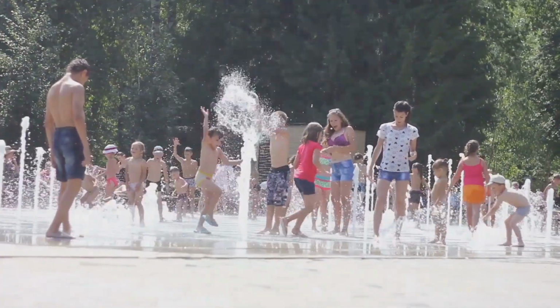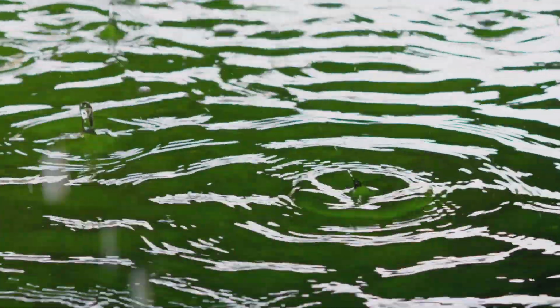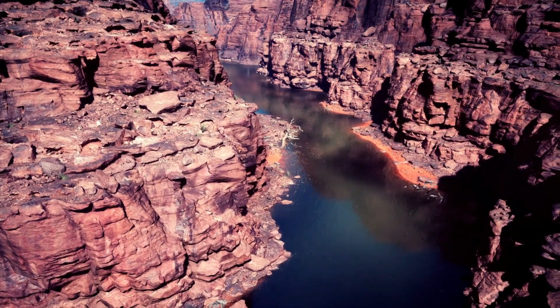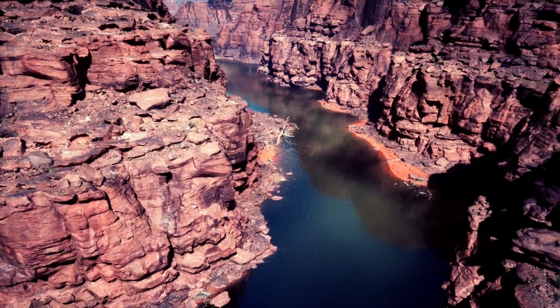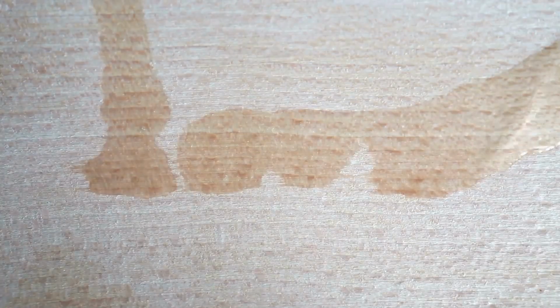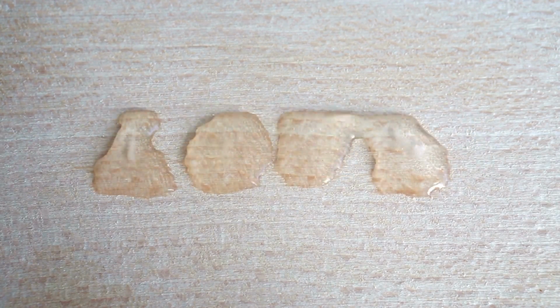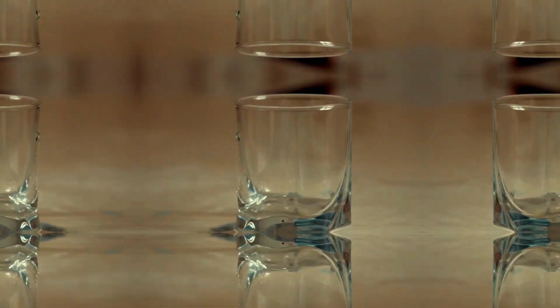But water is more than just a necessity for life. It's also a source of endless fascination. Water can exist in 3 states: liquid, solid (ice), and gas (steam). It carves out canyons, shapes mountains, and creates breathtaking landscapes. So, let's dive deeper into the science of water and uncover the secrets behind this extraordinary substance.